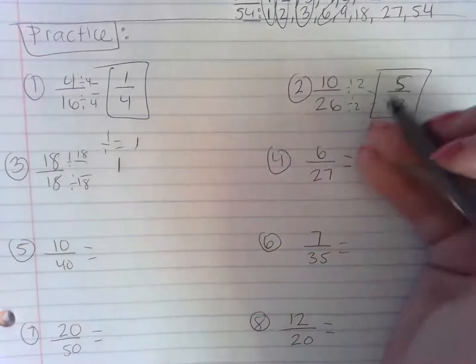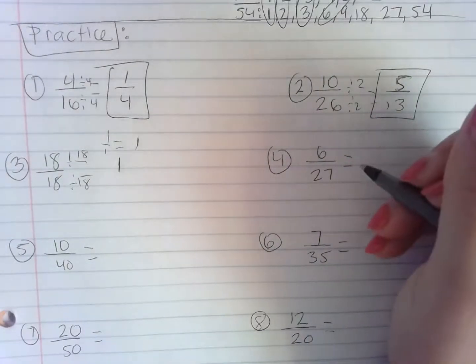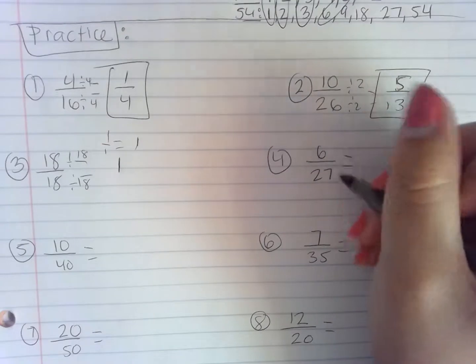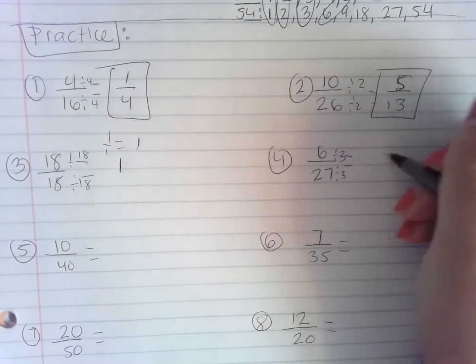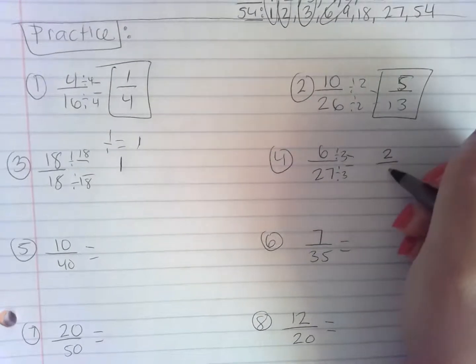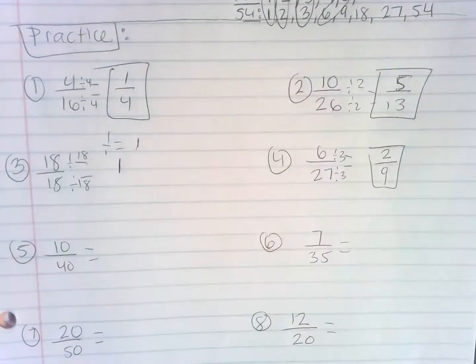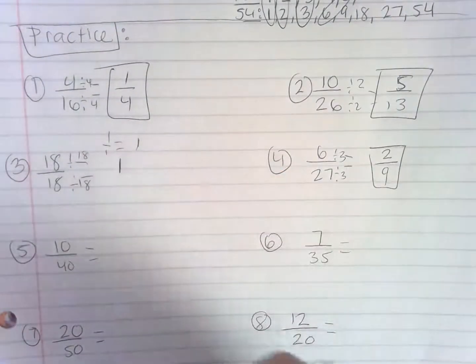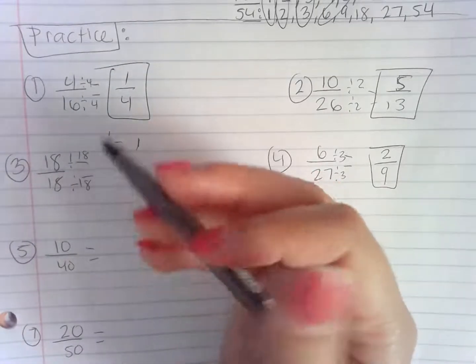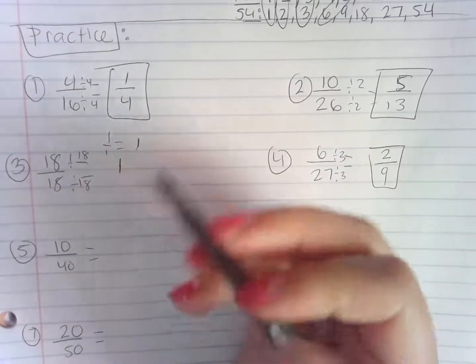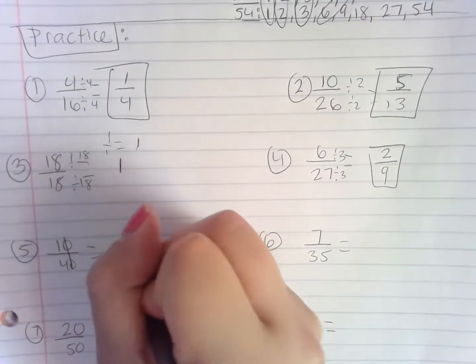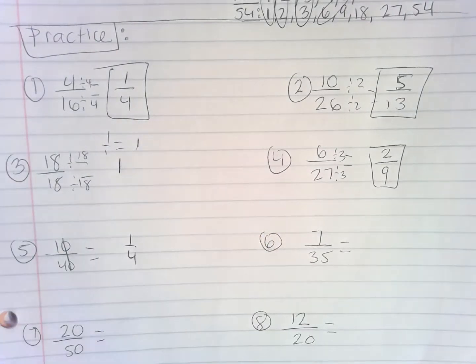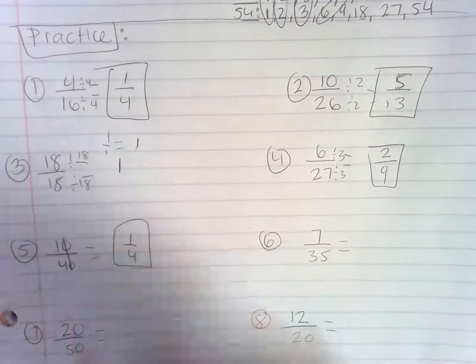It's totally fine. Number 4, my greatest common factor between 6 and 27, that would be 3. 6 divided by 3 will give me 2. 27 divided by 3 will give me 9. Yep. Number 5 is pretty cool. I really love these types of problems because what you can do is just slash those zeros together and reduce your problem. You don't have to think about it. Wherever you have the zeros, slash the 0. So that means that your answer is just 1/4.